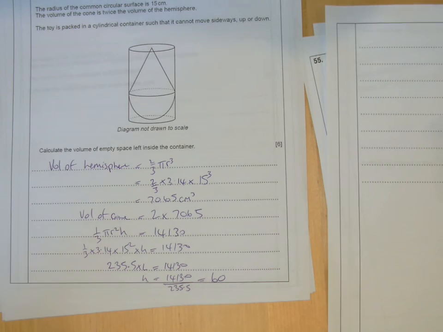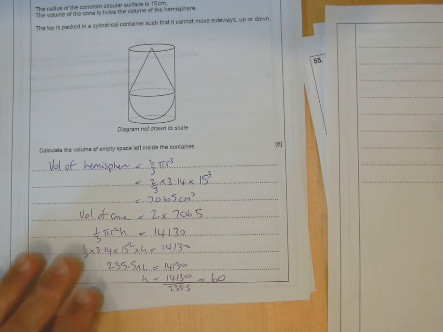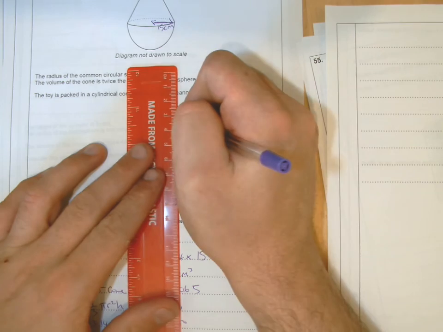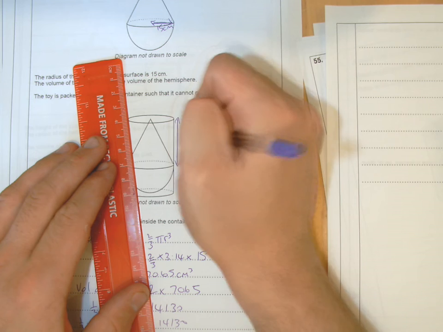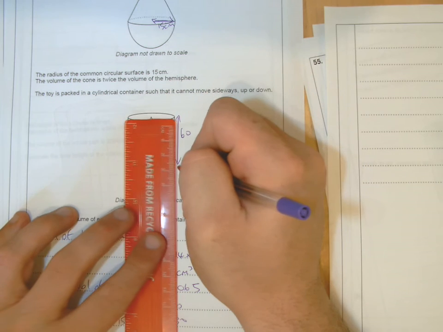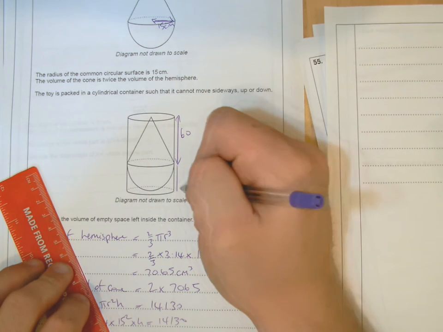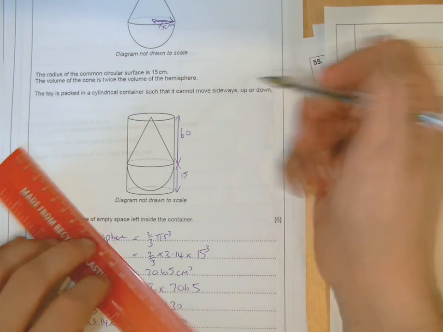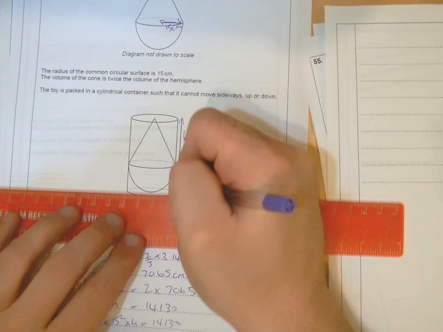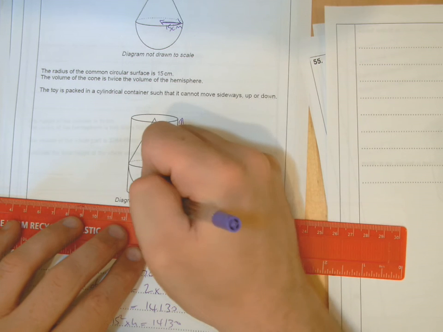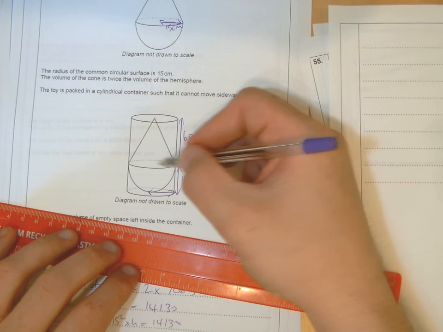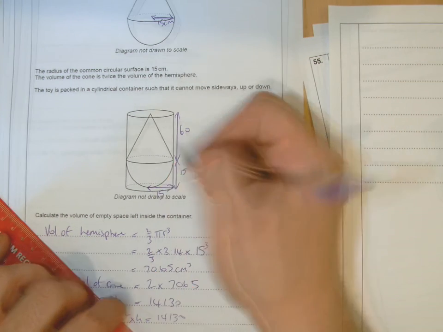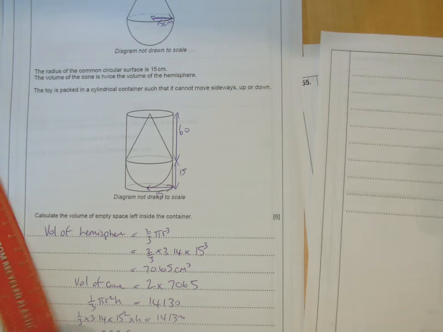So we know now straight away, it's a nice answer, 60 for the height of the cone. Now I can label that in here. I know now the height of the cone is 60. But what's good as well, I also know the height of the hemisphere, because there's no height really of the hemisphere, it's just the radius. So we know that's 15 as well. We also know the base radius of this cylinder. Think about it. The base radius of this cylinder is exactly the same as the radius of this hemisphere, because it fits into it perfectly. So that's also 15.